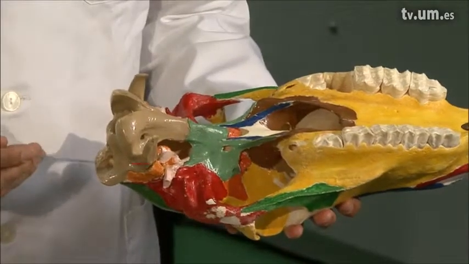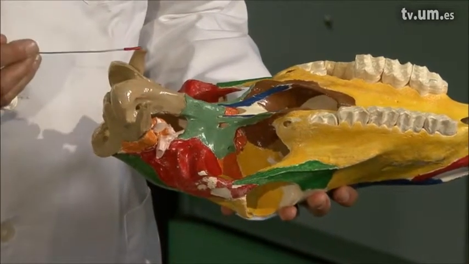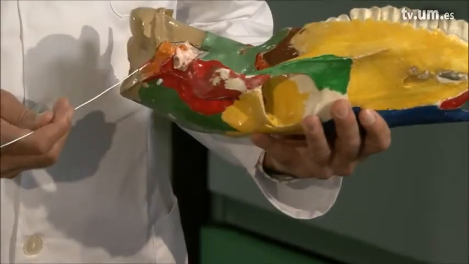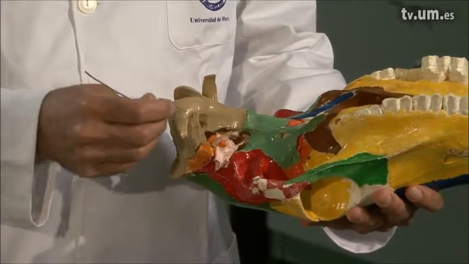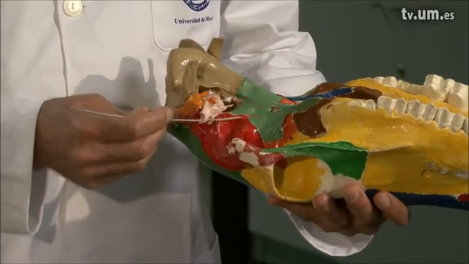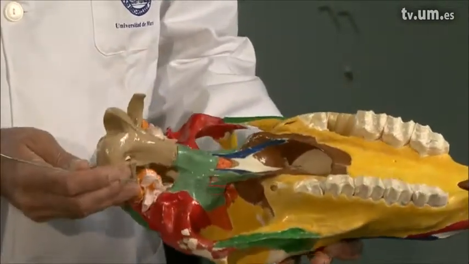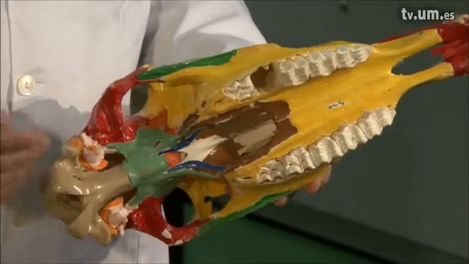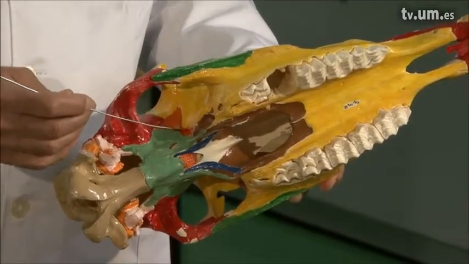In this specimen, in brown is the occipital. In orange, the petrosal part of the temporal bone. Pink has been used for the tympanic part of this bone. Green for the wings of the basisphenoid. And orange for the short wings of the prephenoid.